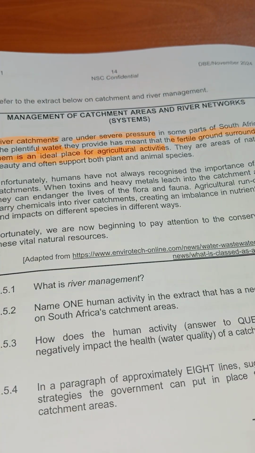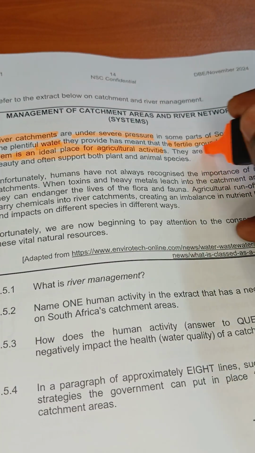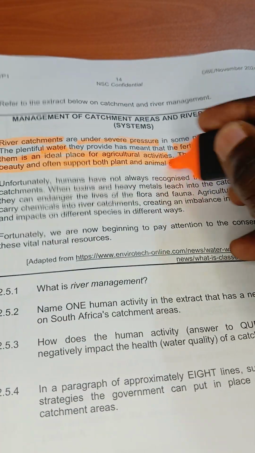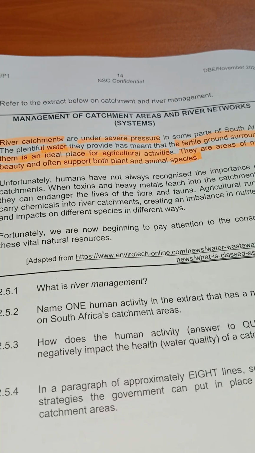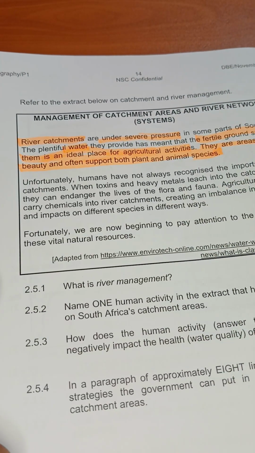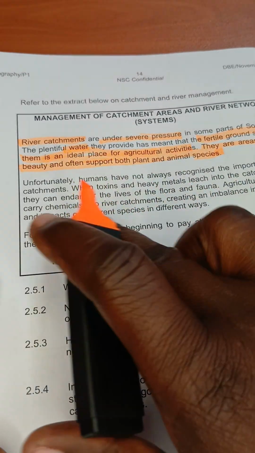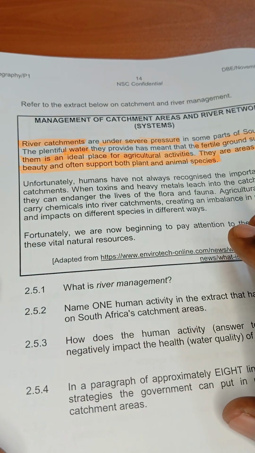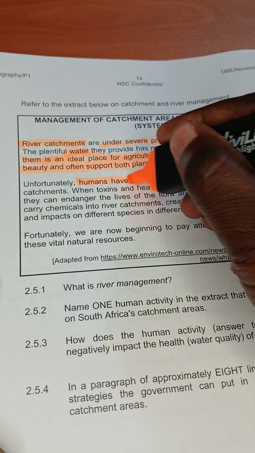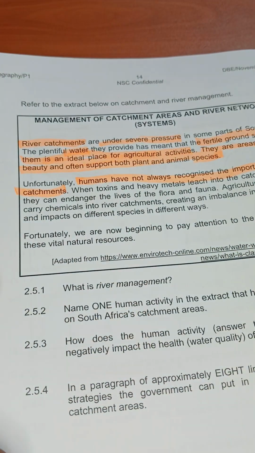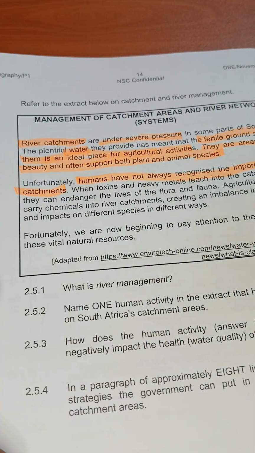They are areas of natural beauty and often support both plants and animals. Okay, the aesthetic nature of these, that's what we refer to as natural beauty. These are some of the benefits, what we should appreciate, the reason as to why we should conserve, we should take care of our catchment areas and river networks. Unfortunately, humans have not always recognized the importance of rivers, which means already there is a human effect on the catchment areas, also on the reservoir, which is negative. That's why it starts with the word unfortunately.